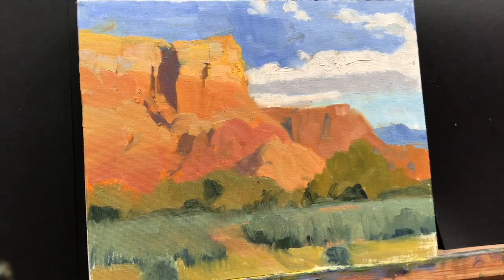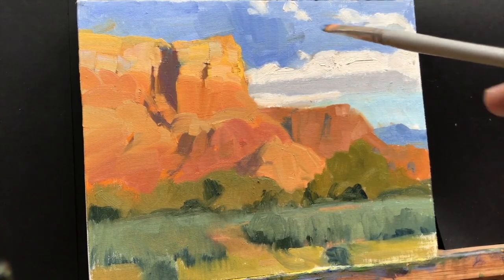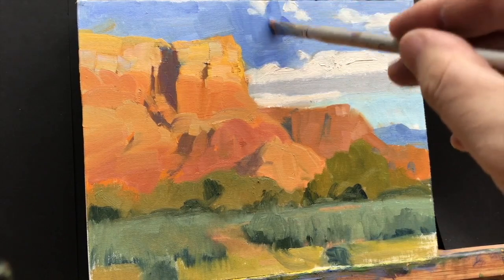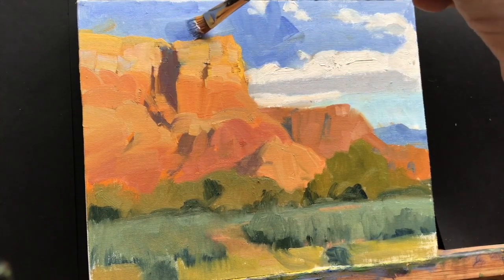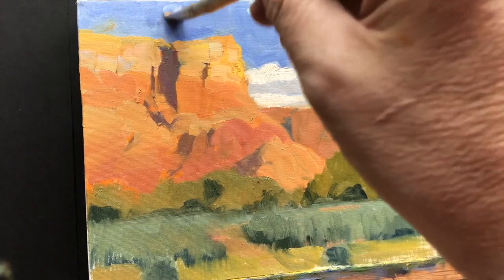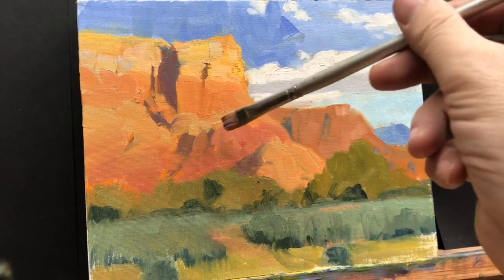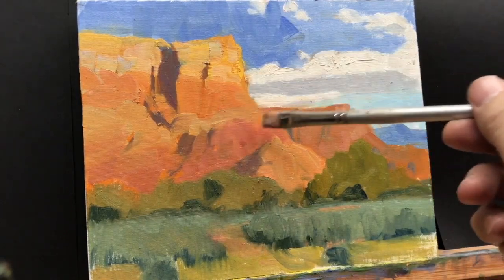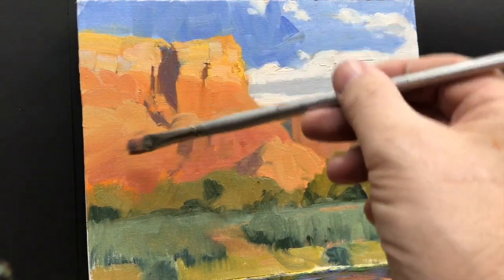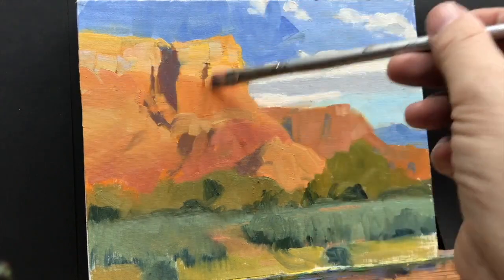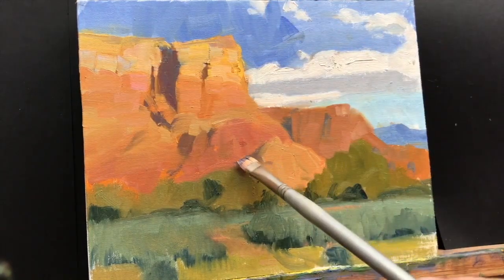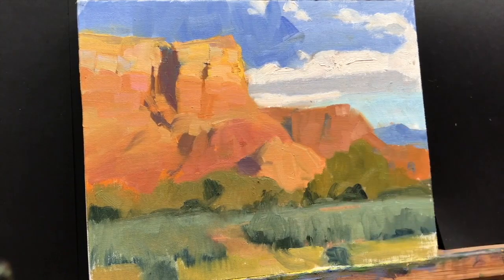I'm using the same brush, but I cleaned it off. Now with a clean brush, I can lose some of the edges. Probably get a little darker down here. It's a little closer than up there. So this is white and alizarin. Add a little bit of orange to it.